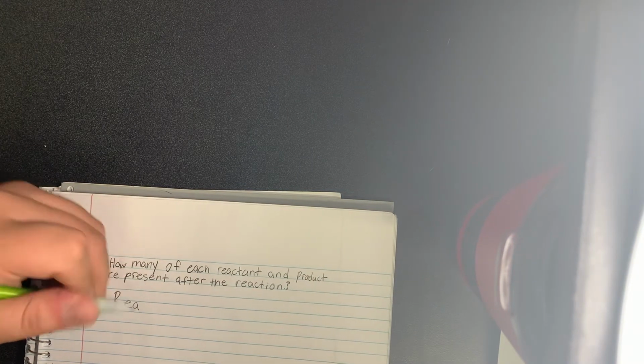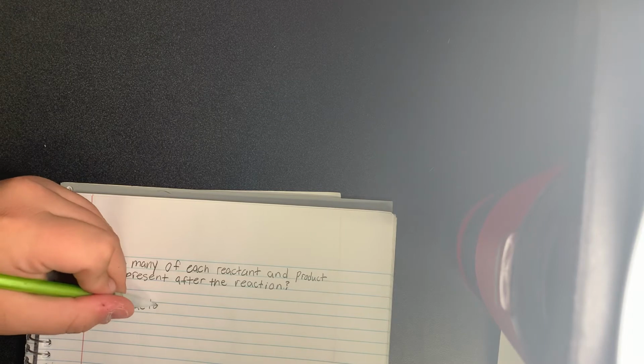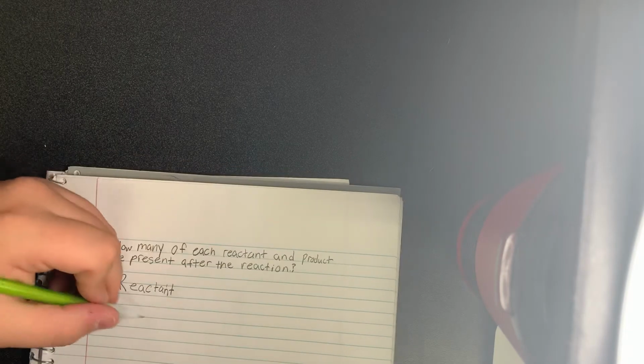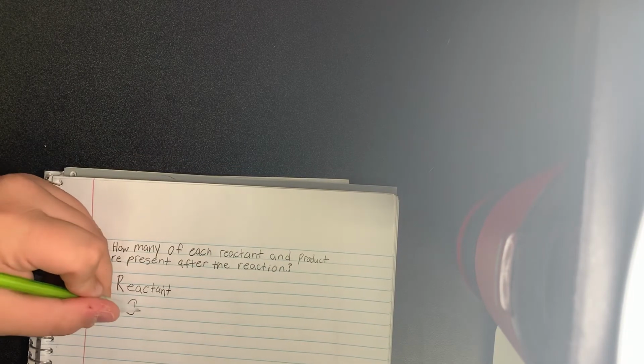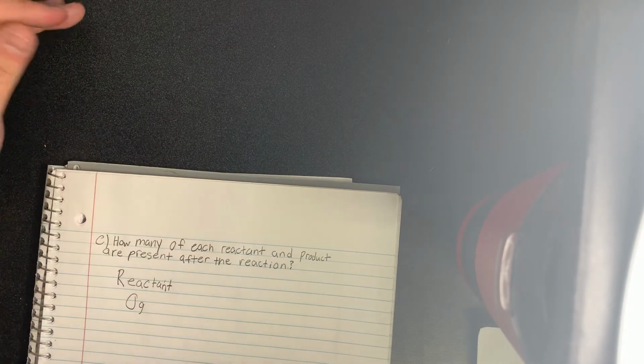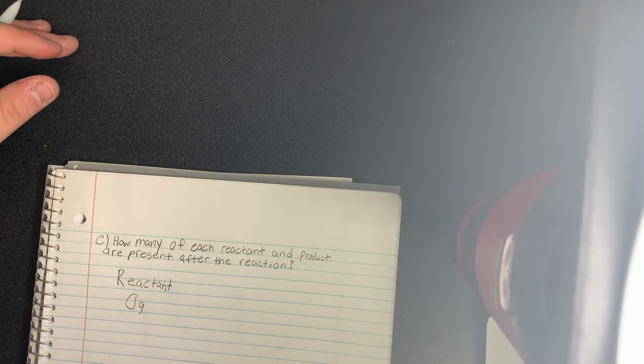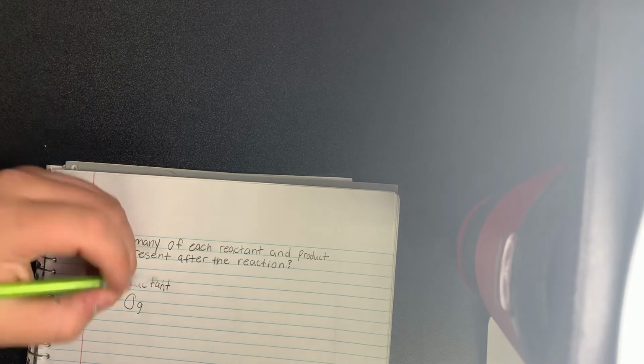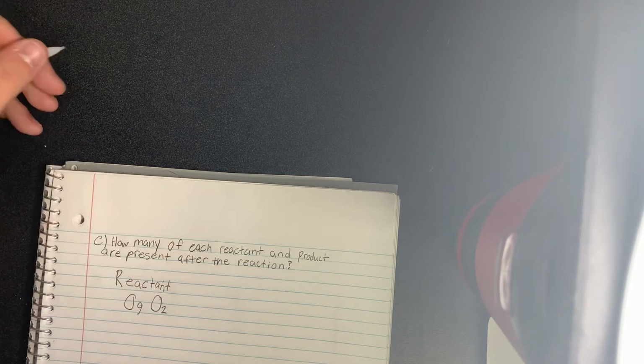So right away, we already know on the reactant side that oxygen, since it's the limiting reagent, there's 0 grams of it after the reaction, because it's already been used up.